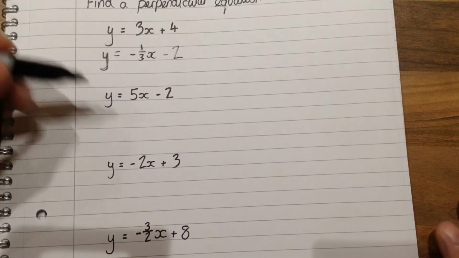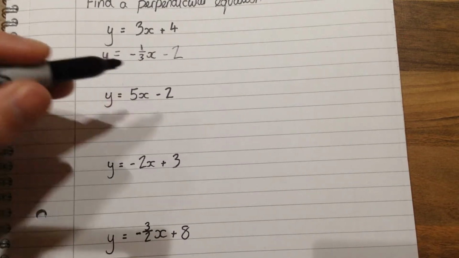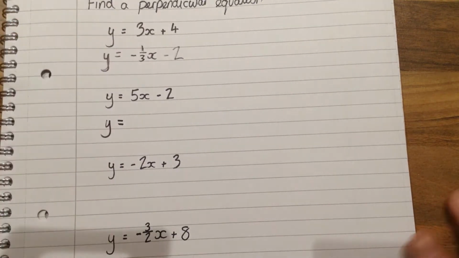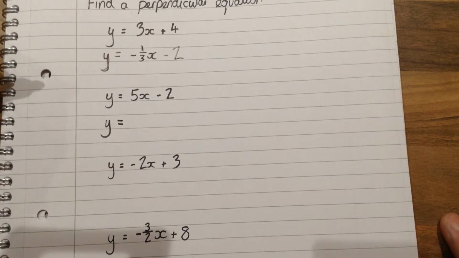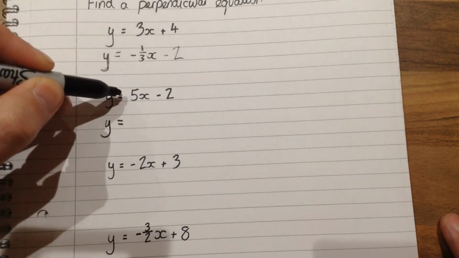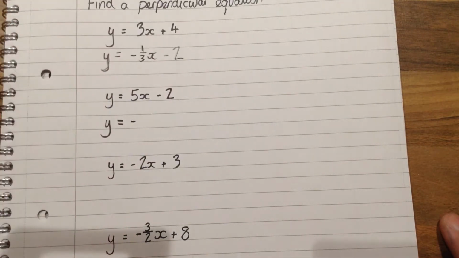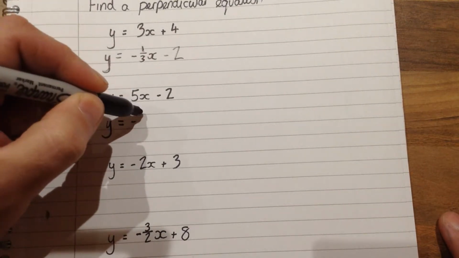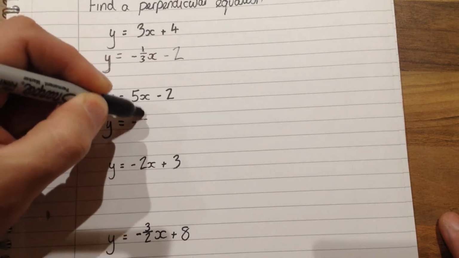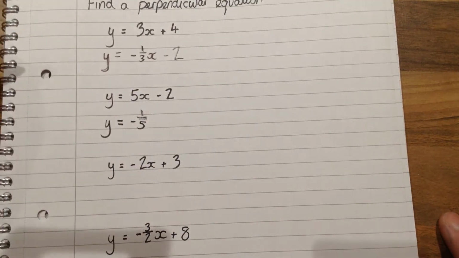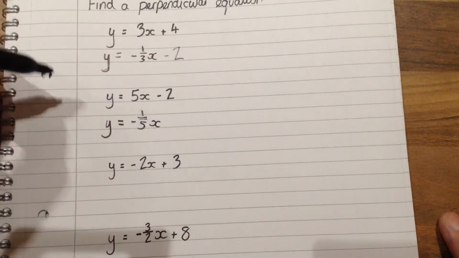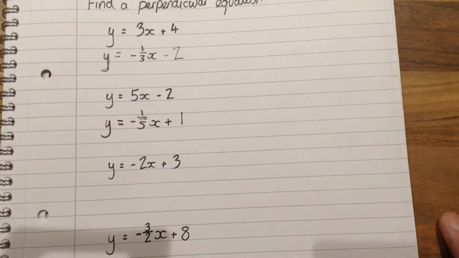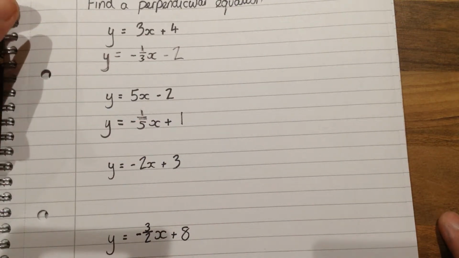For the next question, we've got y equals 5x minus 2. So similarly, for the last one, we are going to start off by putting y equals. We need the negative reciprocal, so I change the positive 5 into a minus. And I want the reciprocal of 5, so that simply means I need to do 1 over 5. X goes on the end of that, because that's my new gradient. And then any number I feel like at the end, I'm going to put plus 1 on this one.